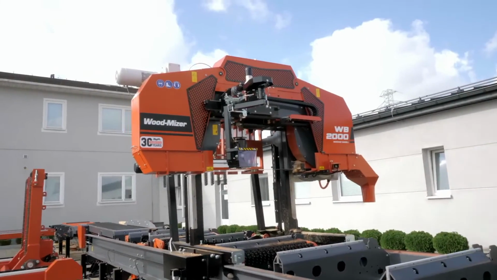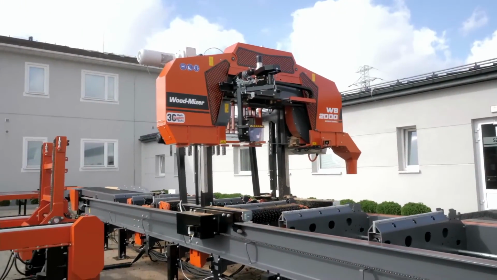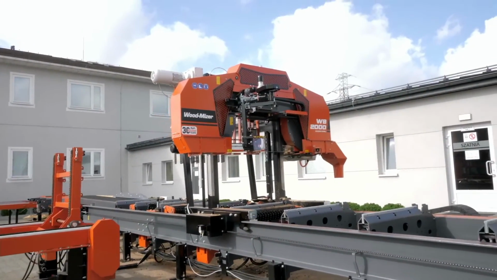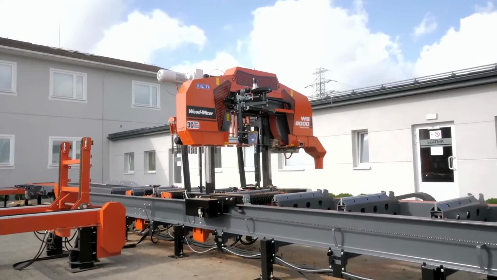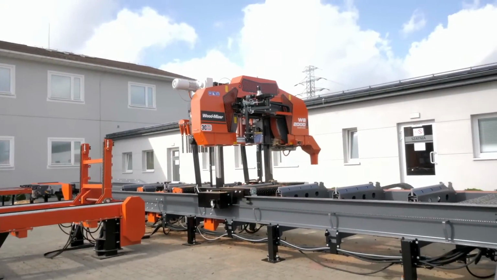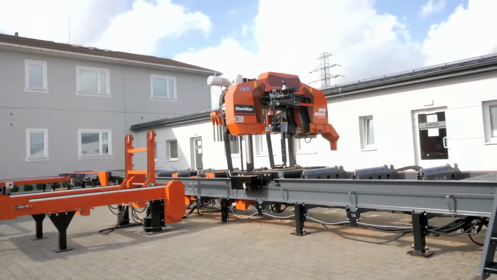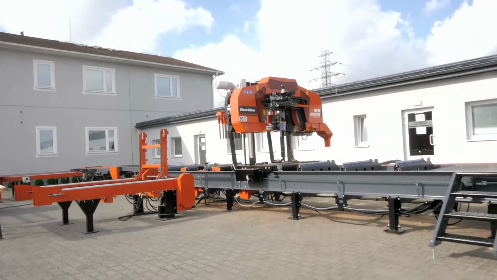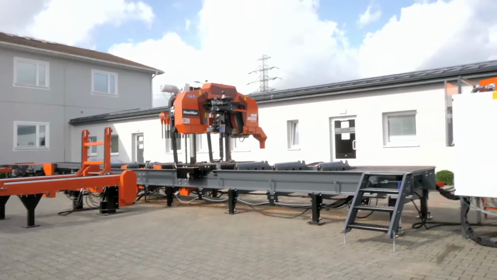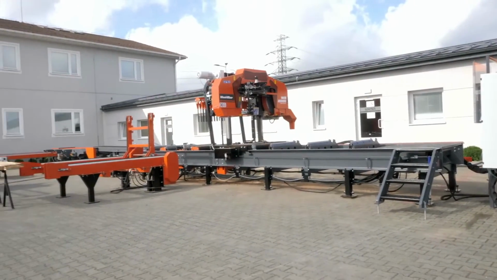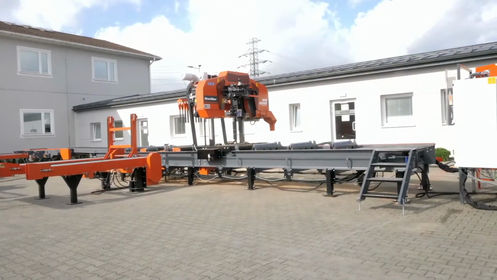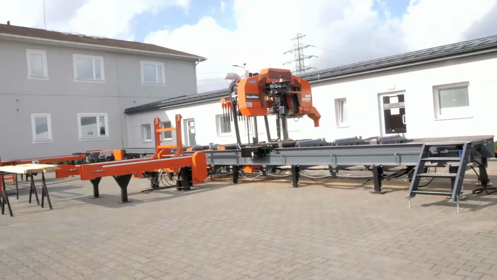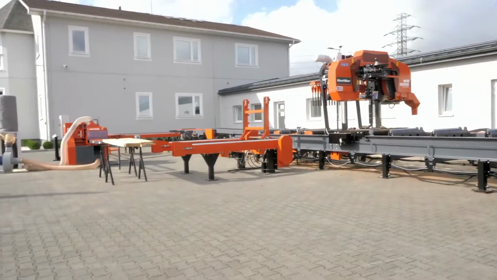As I said, so far we produced 62 units. Those machines are working in different locations of the world. We have very positive feedback about the machine performance, and honestly we are confident with that machine. That is why we are not afraid to send that machine to far remote locations.